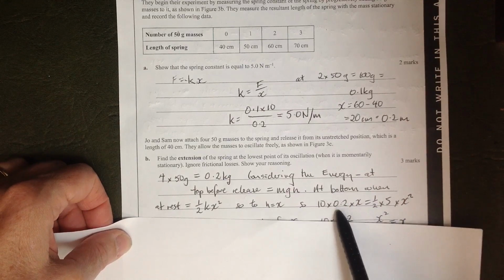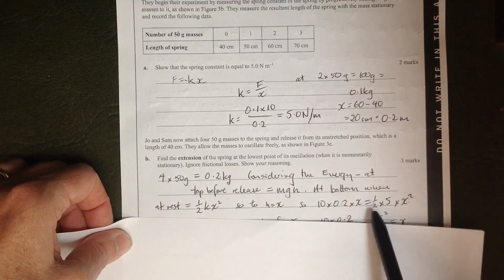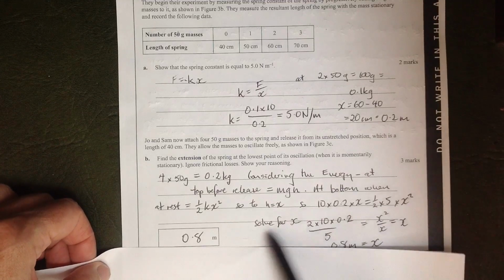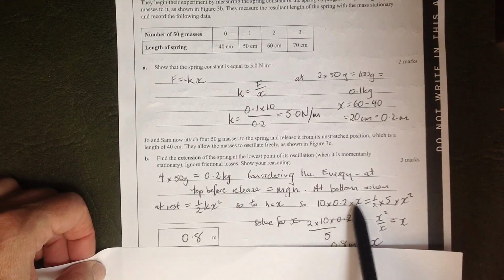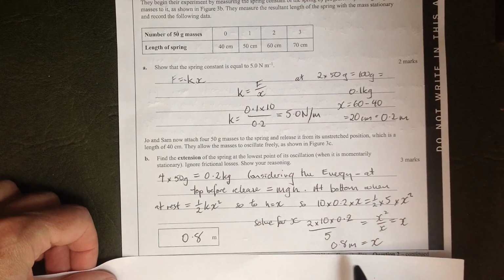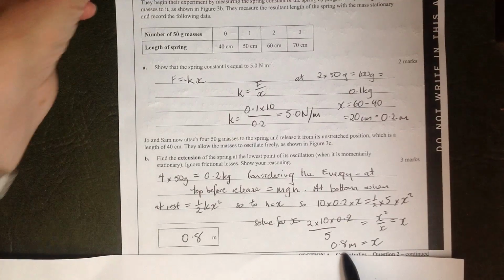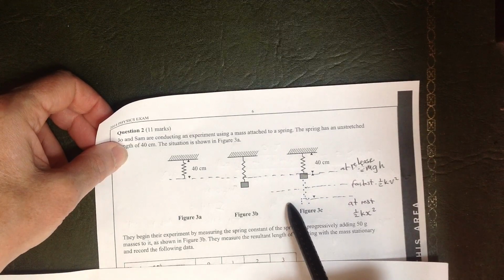So g times the mass times h, which is x, is going to be equal to a half times k times x squared. And so then we're just going to solve for x. So 2 times that. Remember, we're going to have an x on one side and an x on the other side, so that'll divide through. So we cancel one of the x off, and that gives us a size of 0.8 meters. So what this tells us now is that this would extend to 0.8 meters before it comes to rest.